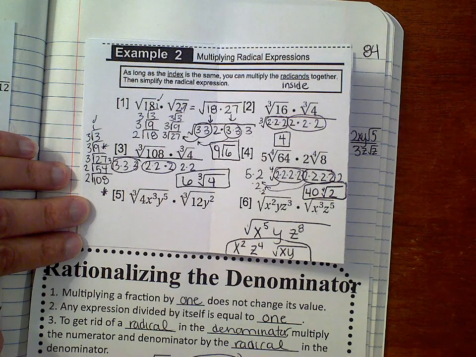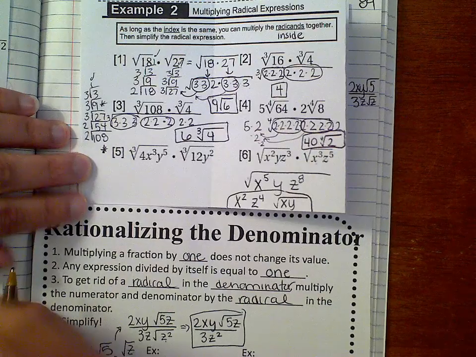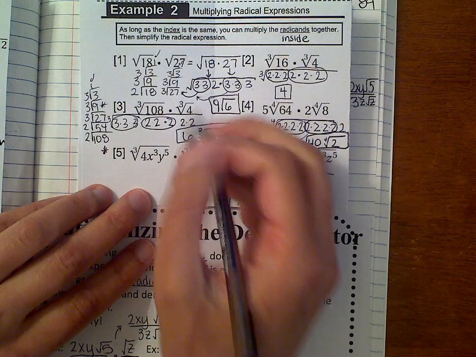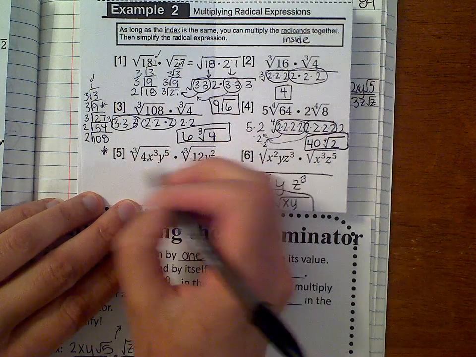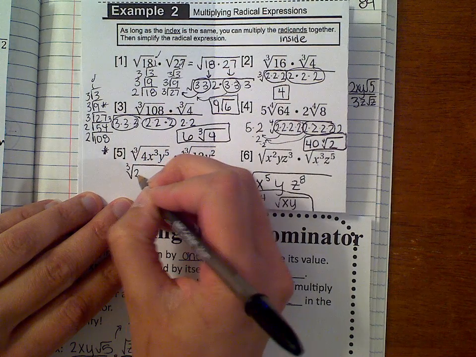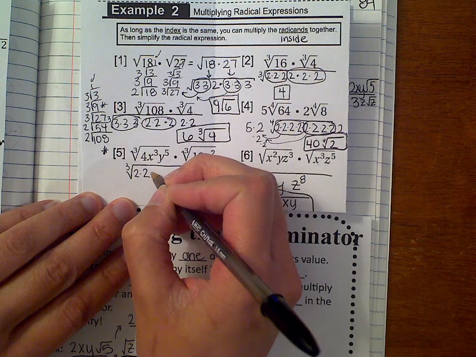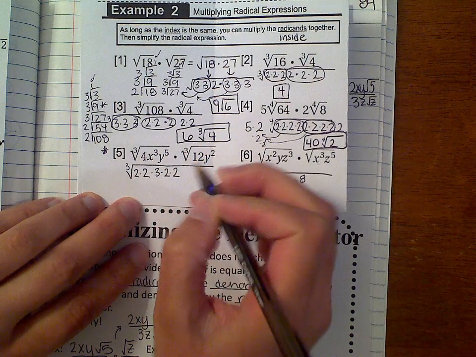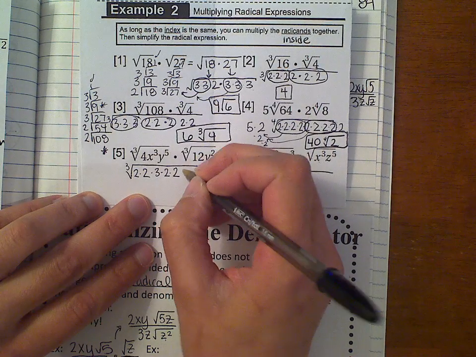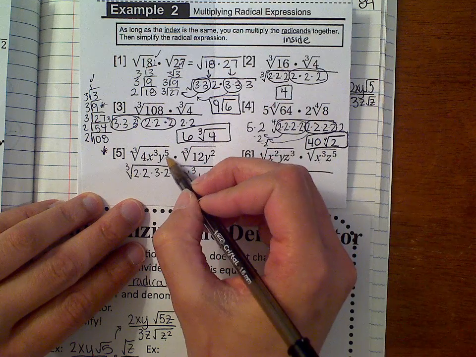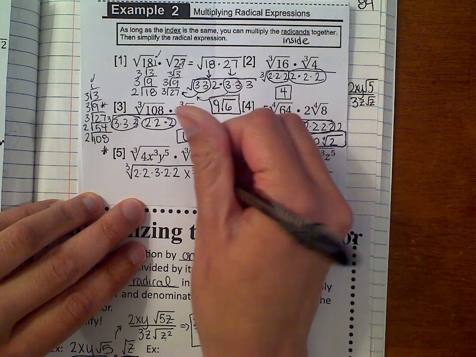Okay. On number 5, I felt like I peeked up there. Both cube roots, so I can multiply them up. So underneath, I'm going to change that 4 to 2 times 2. I'm going to change the 12 to 3 times 2 times 2. And then I have x to the 3rd. And I'll actually have y to the 7th, because there's 5 here, 2 there.